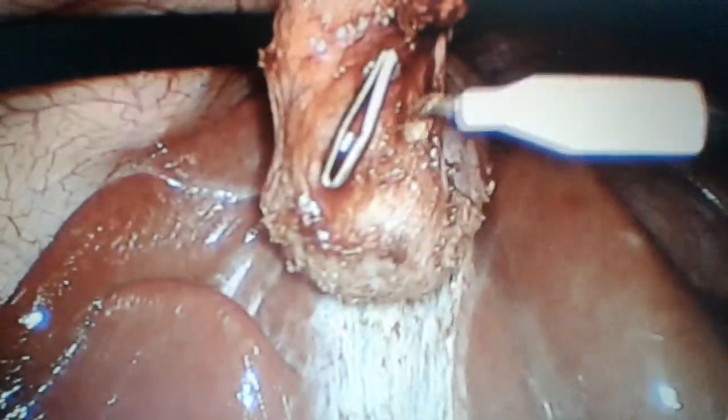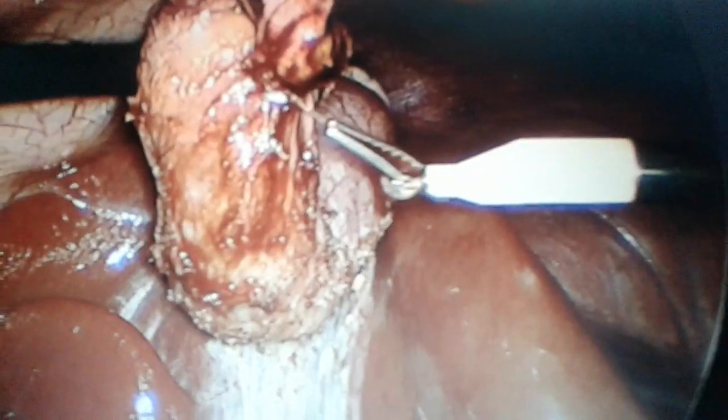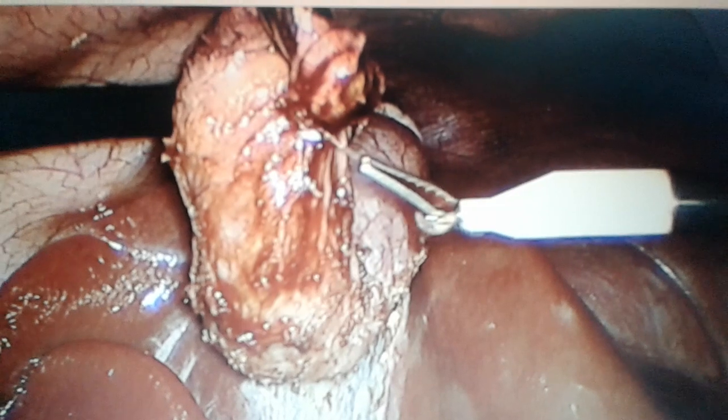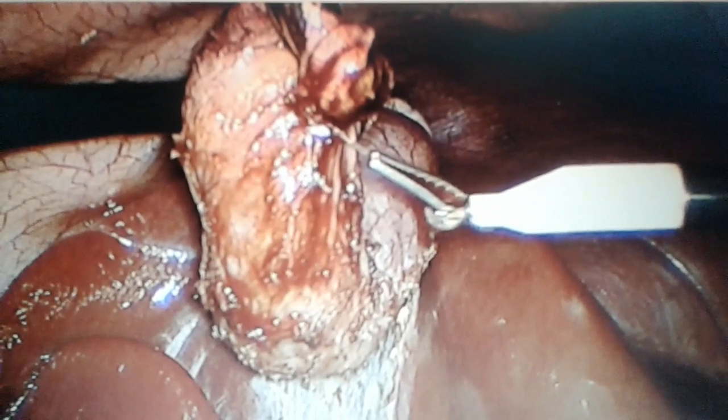Now see, one complication is there waiting for you, right? And what is that? Displaced clip obstructing the cut end of the gallbladder. So what to do? Now what to do according to you? You just write your comment in the chat box.